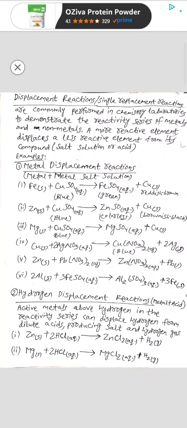Magnesium plus copper sulfate gives rise to magnesium sulfate plus copper. Another example is copper plus silver nitrate to form copper nitrate, which is blue in color, plus silver. So these are the examples of metal displacement reactions.